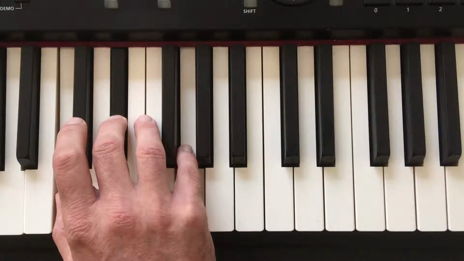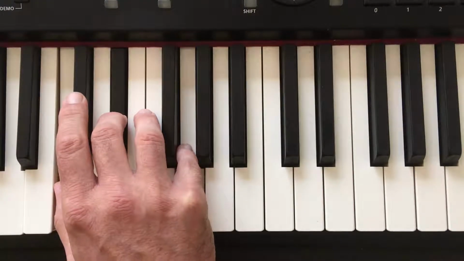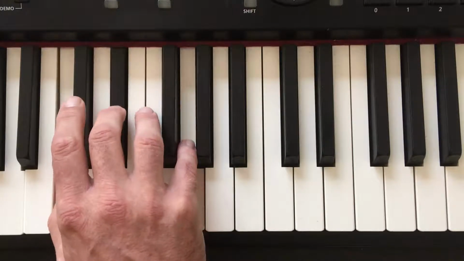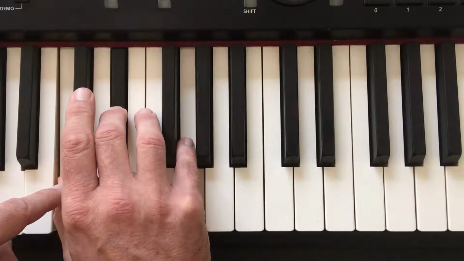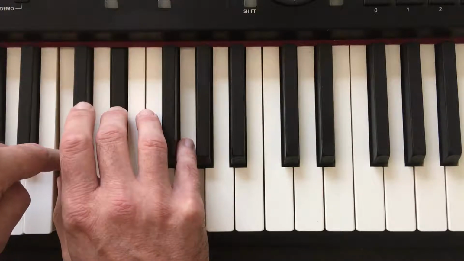Now, because the C minor chord is in fact a 3-note chord, you can also have what's known as 3 inversions of the chord. The first inversion, or the root inversion, we already have this one. It's called the root inversion because you have the root note at the bottom.